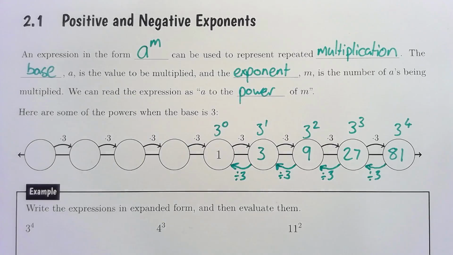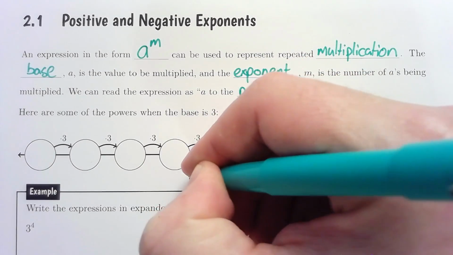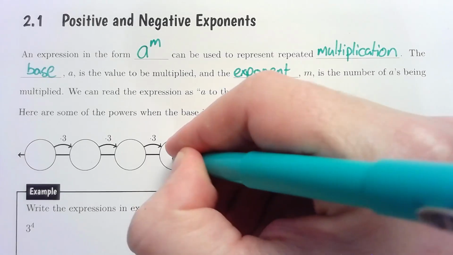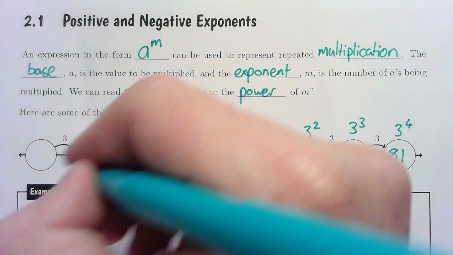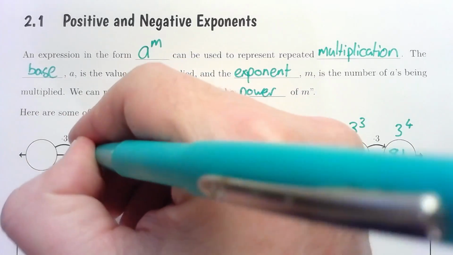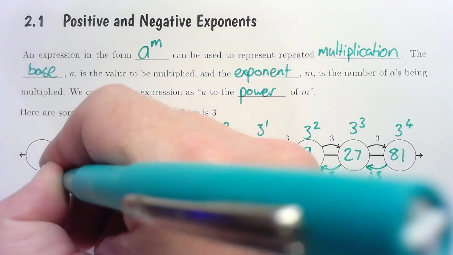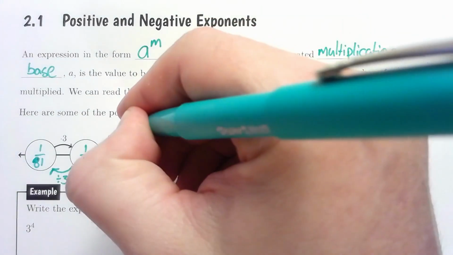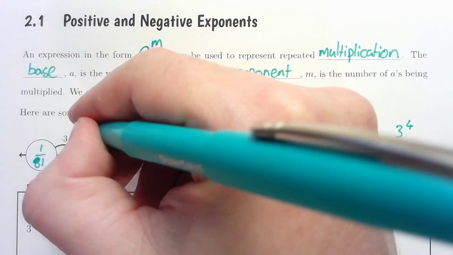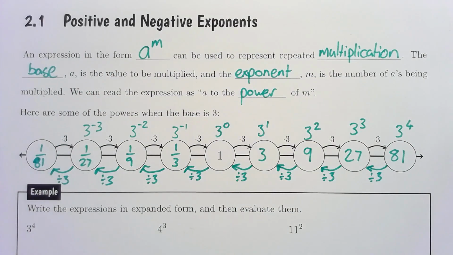So if we look back at 1, we can work backwards from there and have 1 divided by 3, which is 1/3. Divide by 3 again, we get 1/9. By 3 again, we get 1/27th. And divide by 3 again, we get 1/81st. Now, what exponents do these represent? Well, because we're working backwards here, we're going to have negative exponents. So 1/3 is 3 to the power of -1, 1/9 is 3 to the power of -2, 1/27th is 3 to the power of -3, and 1/81st is 3 to the power of -4.